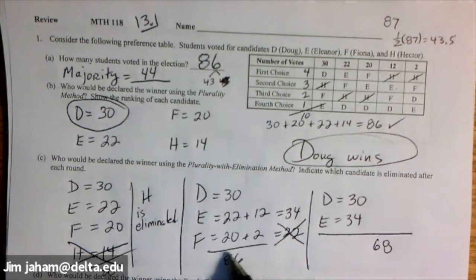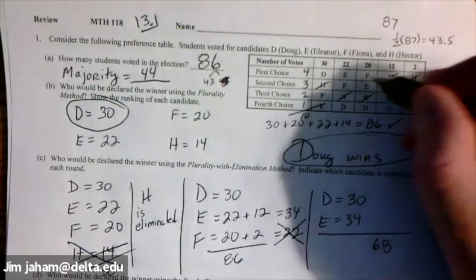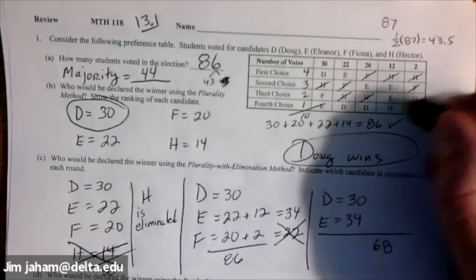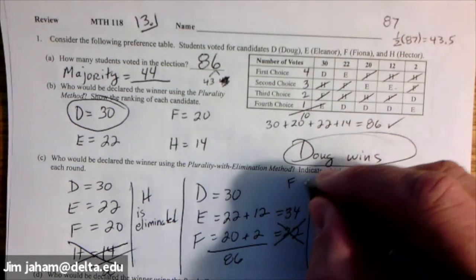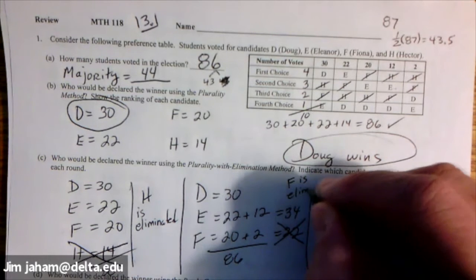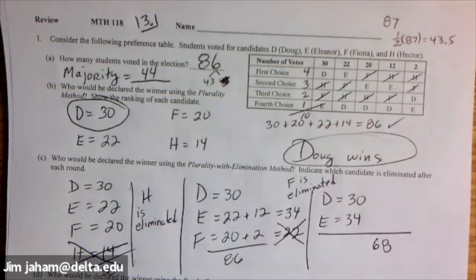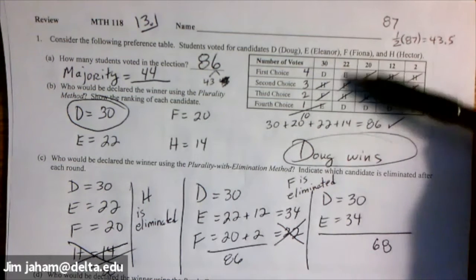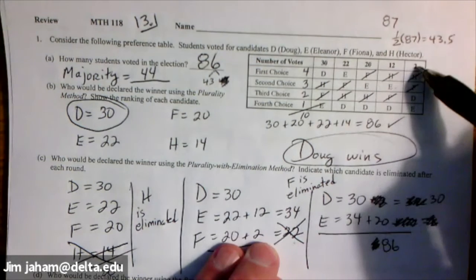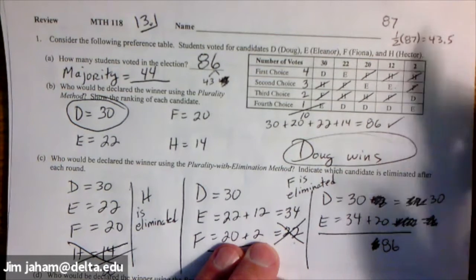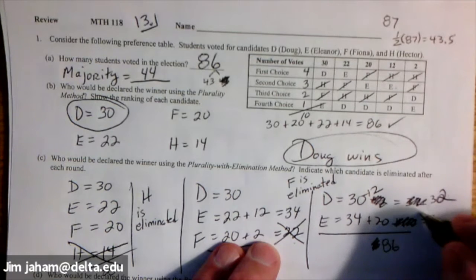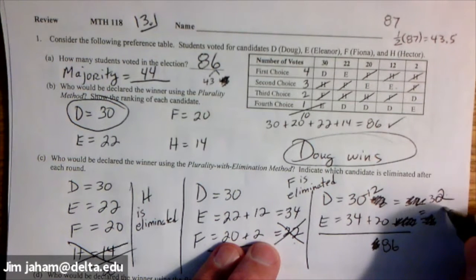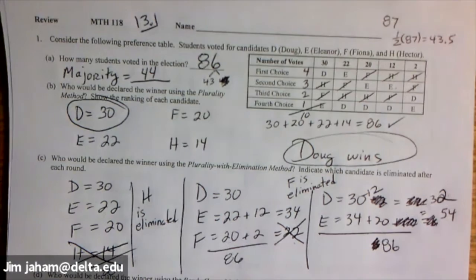All right, so I'm going to eliminate F up in my table, and all of the F's, there should be 5 of them, like this. So both H and F are eliminated. So we don't have to worry about these 30 or these 22. Those are already figured in. These 2 here went from H to F, but now they're going to go to D. So D gets those two, so 32. And then E gets the 54, and that adds up to 86.